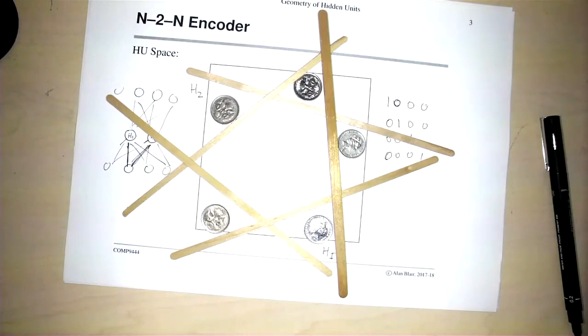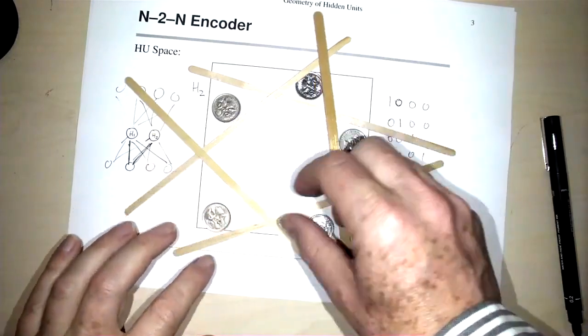What role do the hidden nodes play in the diagram? Oh, changing the number of hidden nodes. Good. Well, the best way, let's push this a bit further. In a minute, we're going to go to 3 hidden nodes, but let's just see what happens.